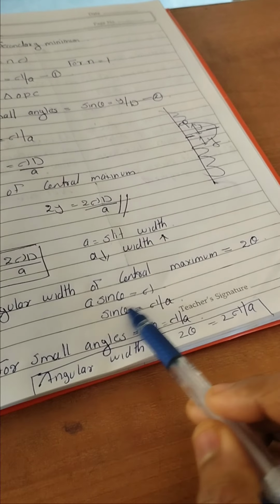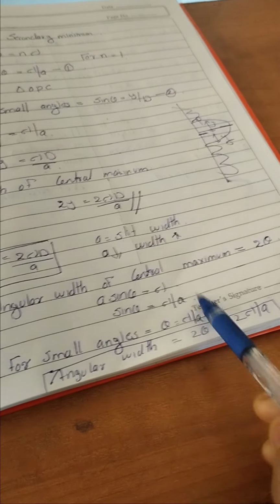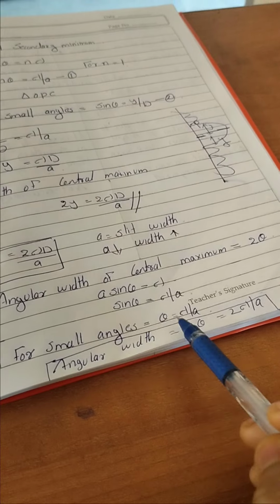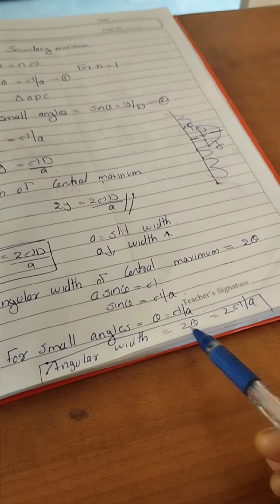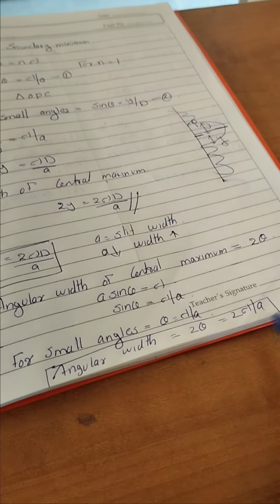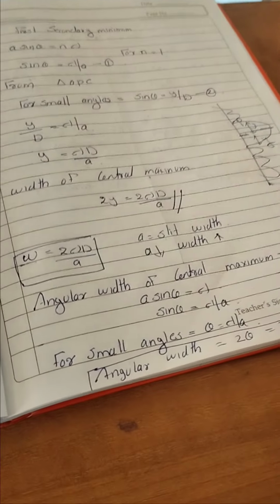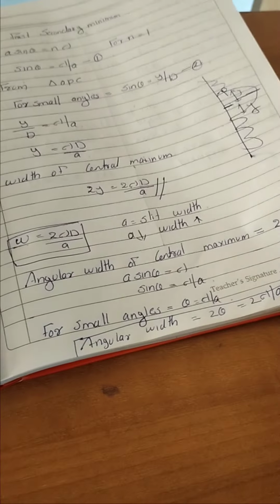So a sine theta equal to lambda. So sine theta equal to lambda by a. So for small angles theta equal to lambda by a. So angular width 2 theta equal to 2 lambda by a. We have to write it as the angular width 2 theta equal to 2 lambda by a.